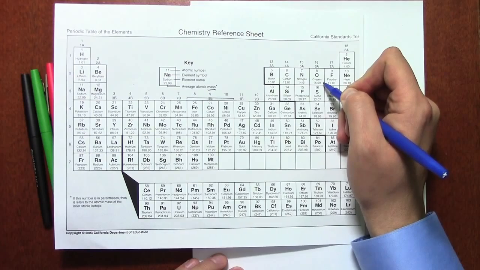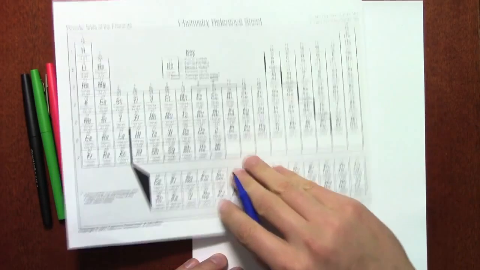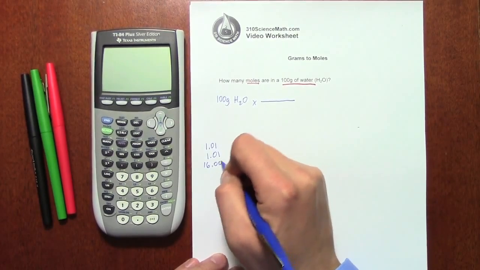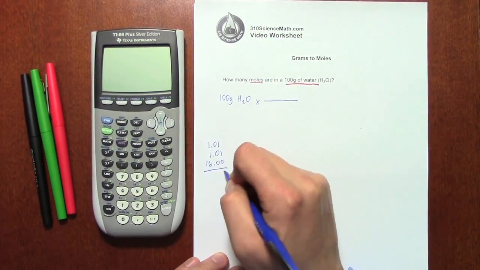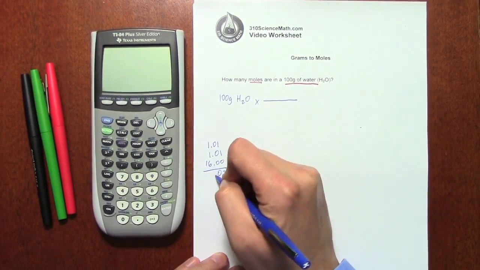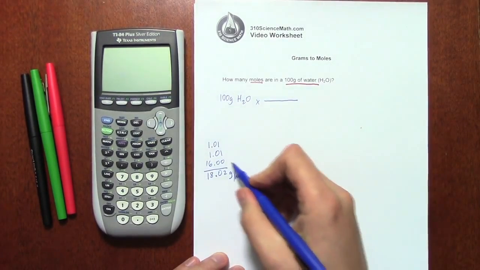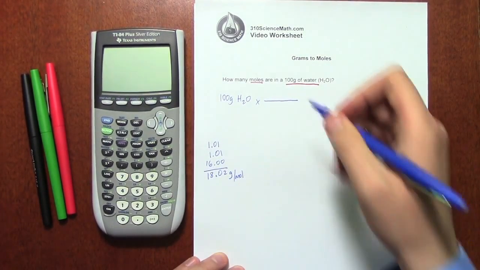It's right here. It has a mass of 16. So I'm going to put 16 here and add all those up. So I get 2.02 plus 16, which is 18.02 grams per mole, and that is the formula mass of water.